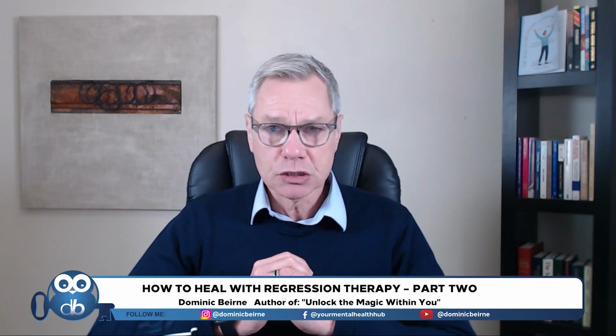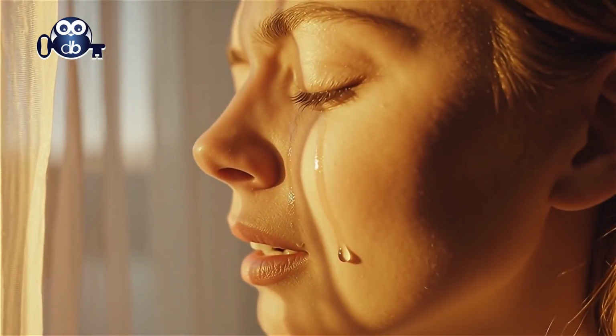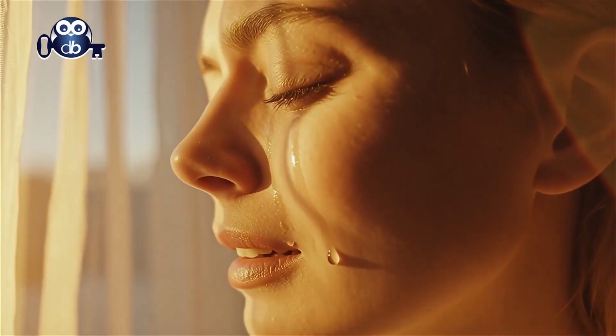This integration stage often brings tears, relief, or an overwhelming sense of freedom. "I'm okay now." It's the moment when the emotional charge is gone, and what is left is peace and an inner awareness of understanding.